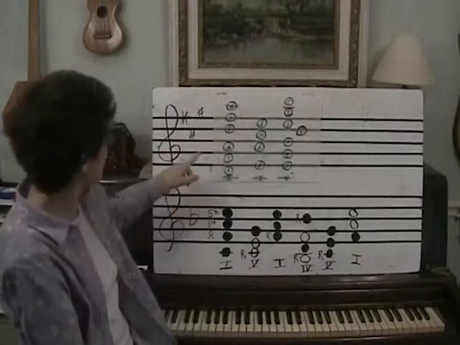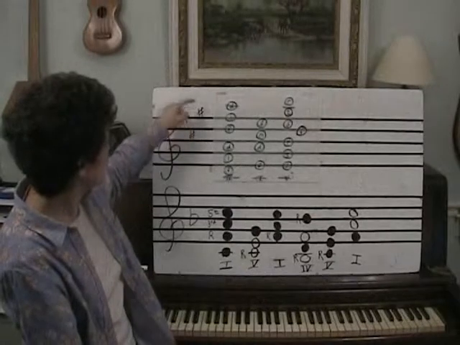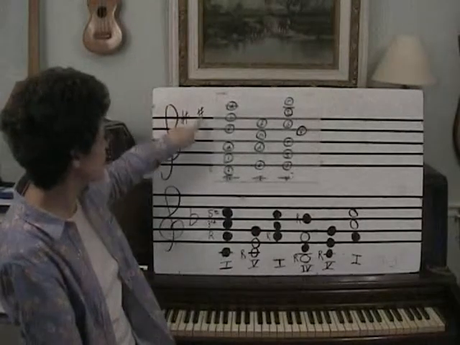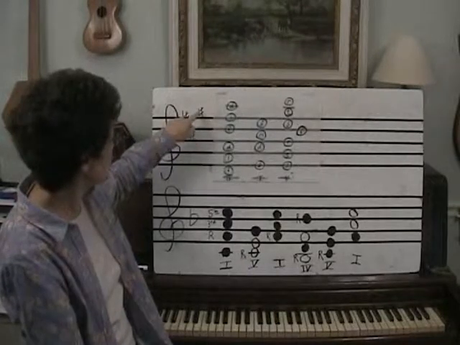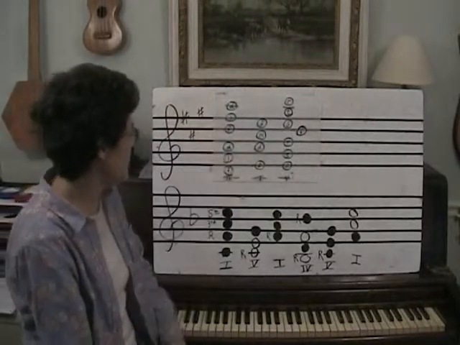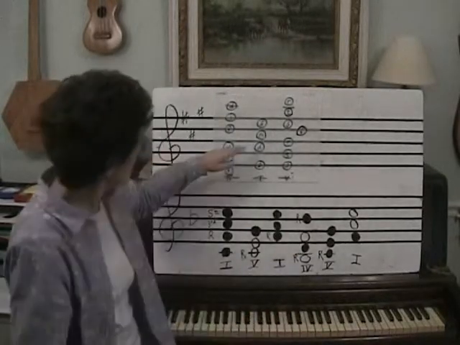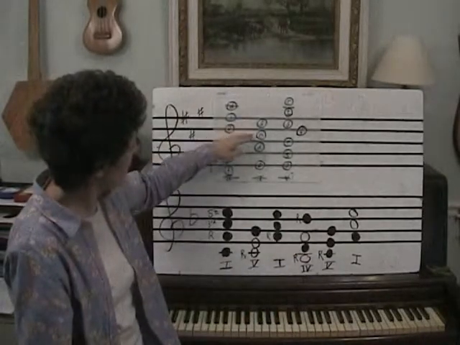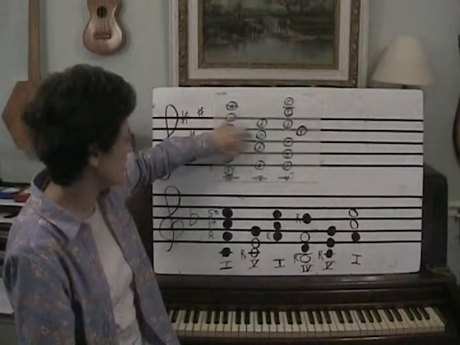Let's see what key we're in. We're in the key of A: F sharp, C sharp, and G sharp. So G sharp is the last sharp in the key, remember, is the ti. So G sharp goes up to A, so we're in the key of A. So here we go. This would be do, mi, do, do. So that's our tonic triad.